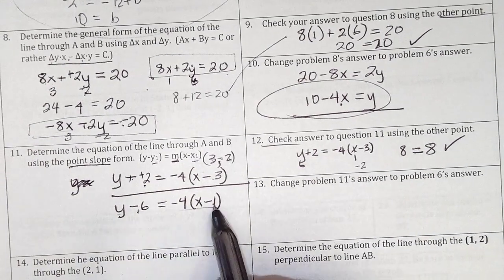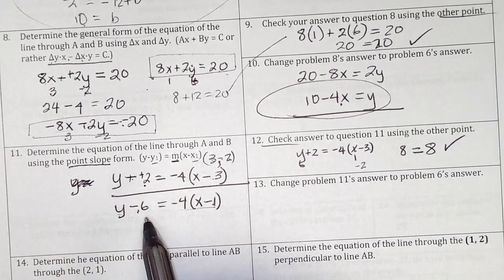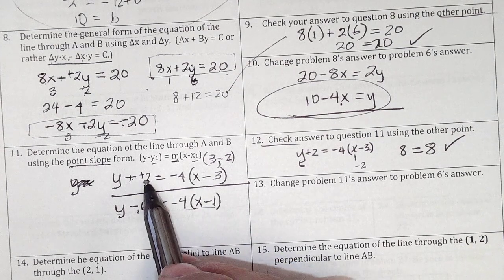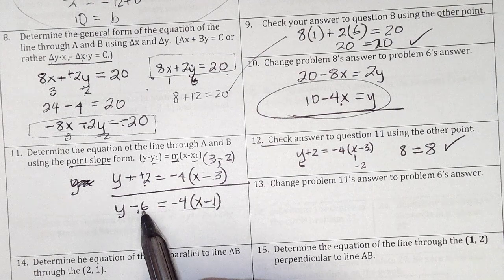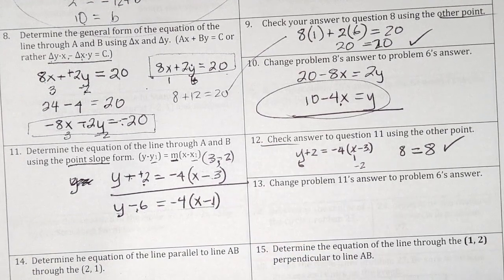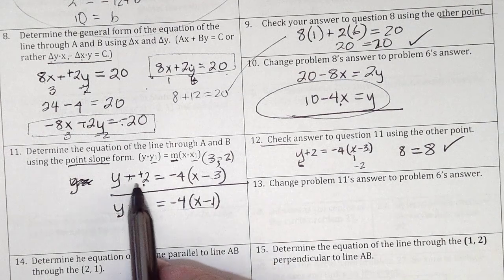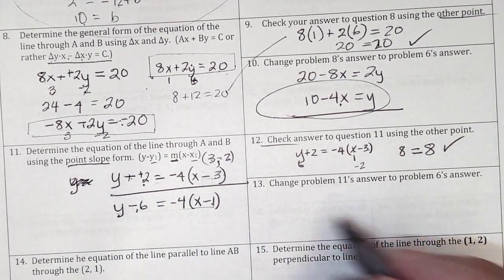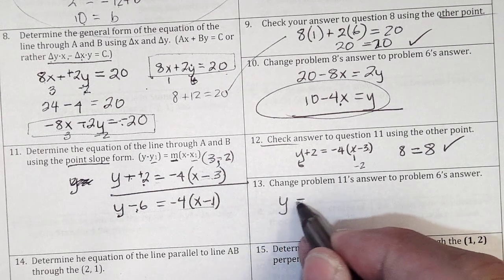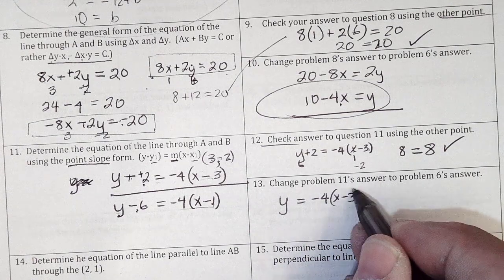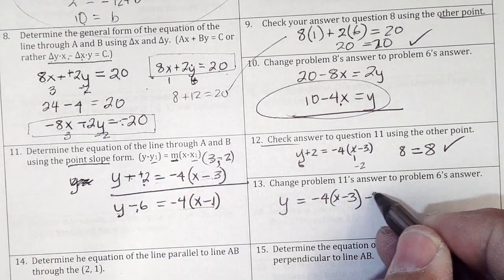Now, if I'd use this one, then I'd want to put in the 3 for the x and the negative 2 for the y into this equation and check. And if I solve this one for y, let's say subtract 2 from both sides, I'd get y equals negative 4 times x minus 3 minus 2.